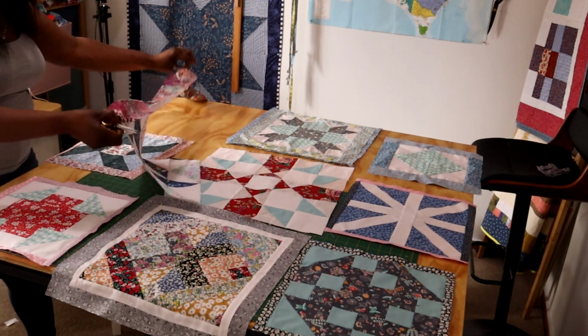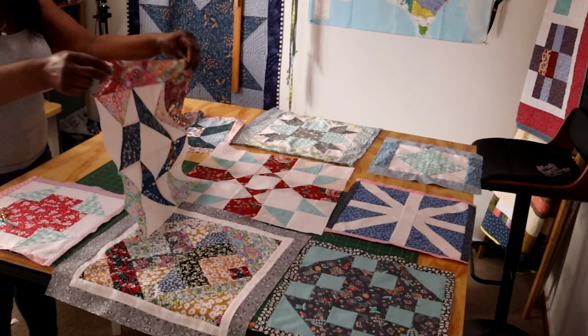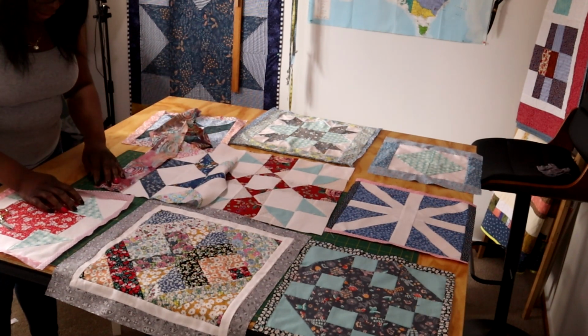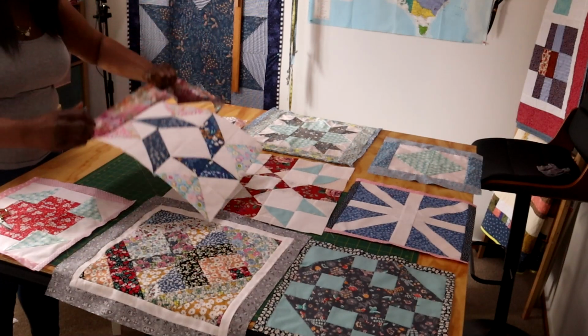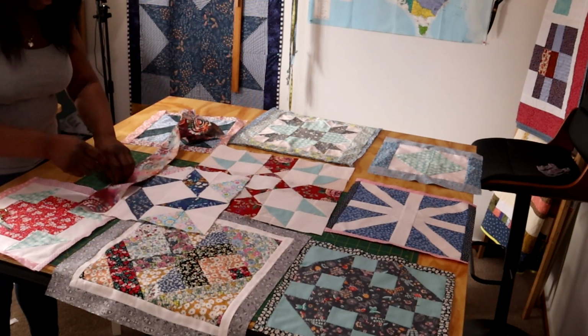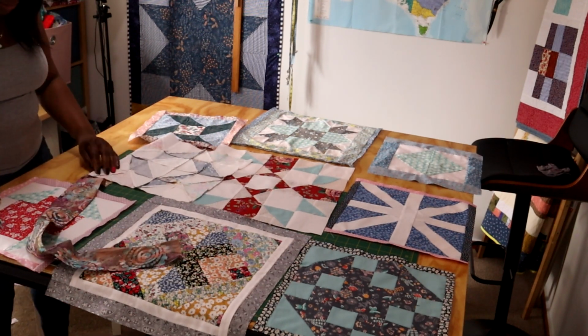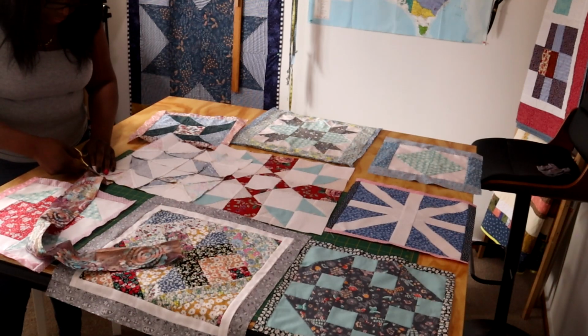So I have some more scraps here. All I am doing, I don't even know what size this is. Let me measure, because someone is going to wonder what it is. It is 3.5 inches in width. So I'm just adding on some sashings, and I'm just going to add them on and trim to the length I want.